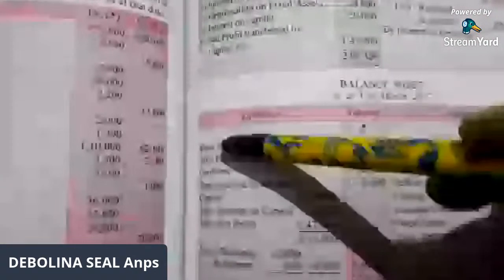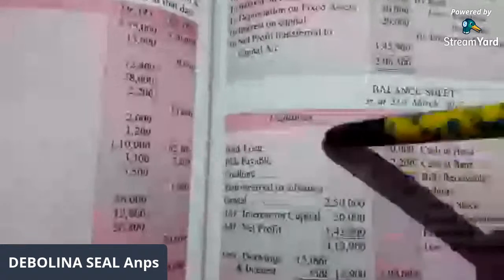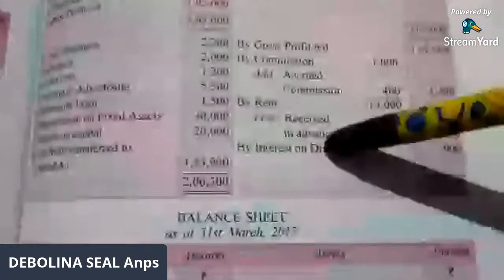Now let's move to the liability side. In the liability side, what are the things? Bank loan, bills payable, and creditors. Okay. These three items you have written in the liability side. Now, rent received in advance. What is this? This is a liability. Okay. So liability, where you are going to write? In the liability side only.